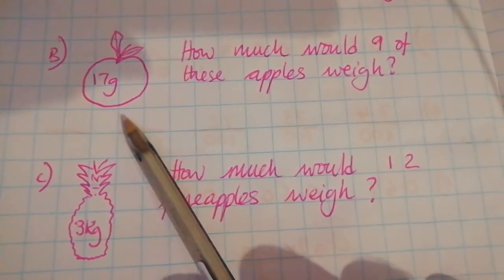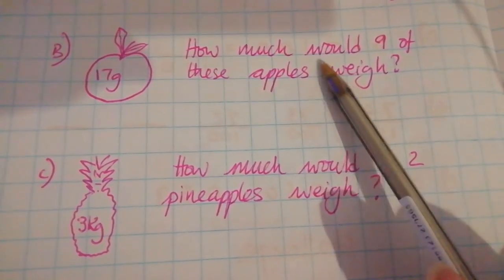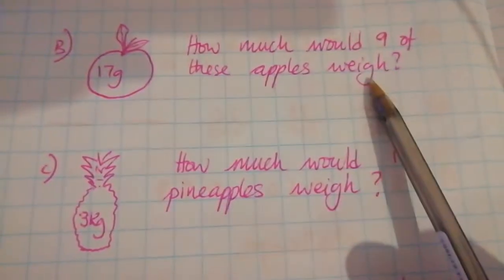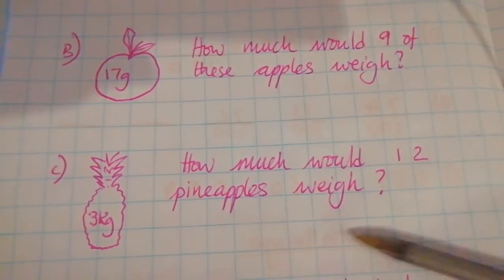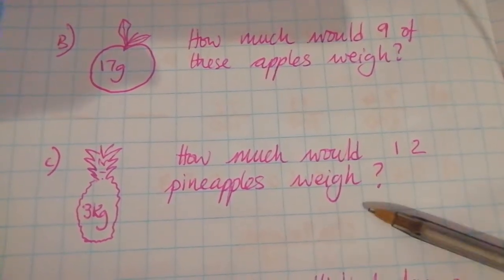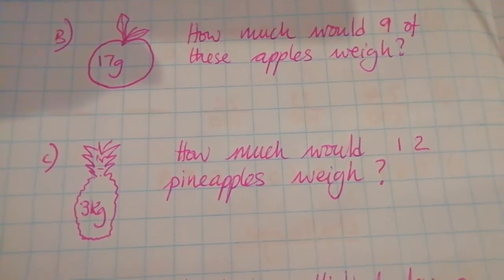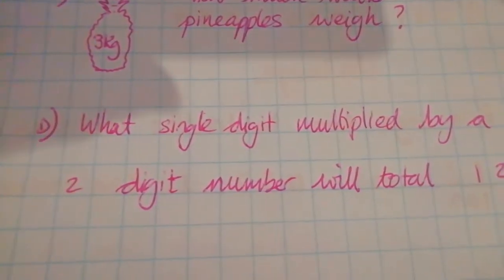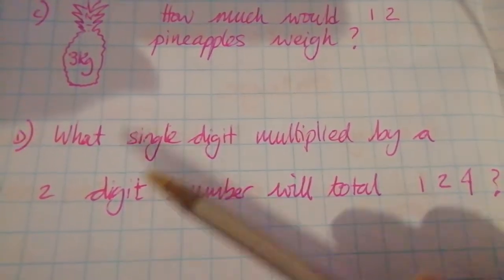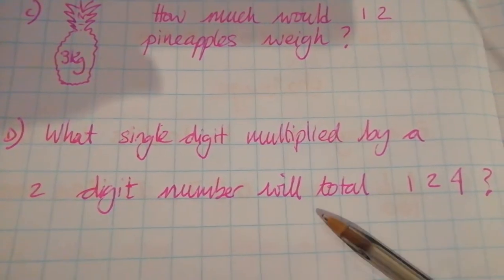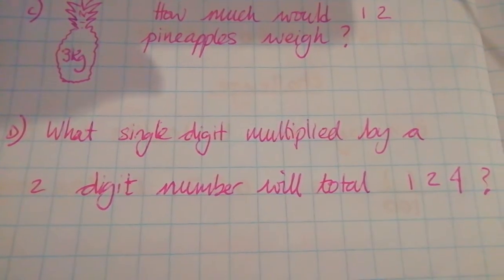Here's B and C. This apple weighs 17 grams. How much would 9 of these apples weigh? And these pineapples each weigh 3 kilograms. How much would 12 pineapples weigh? And finally, what single digit multiplied by a 2-digit number will get you a total of 124?